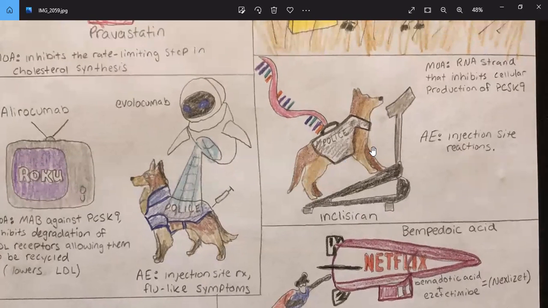Then we have another canine one, but this one's different. So it's inclisiran, or incline-siran. Anyways, this dog is running on an incline treadmill for inclisiran.